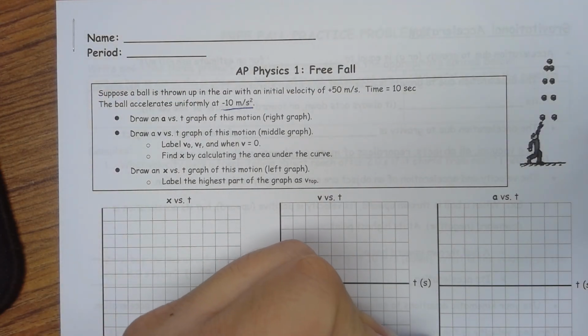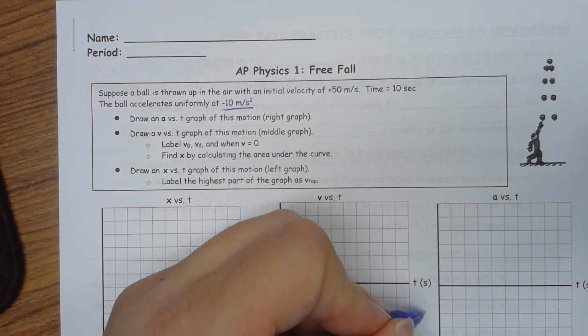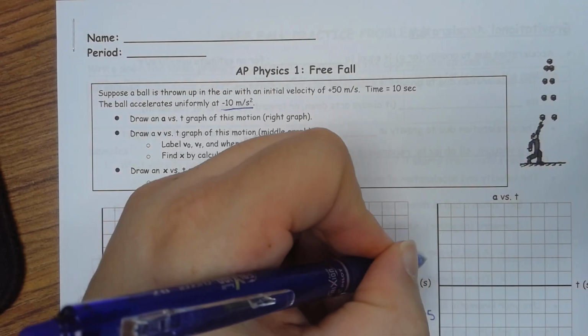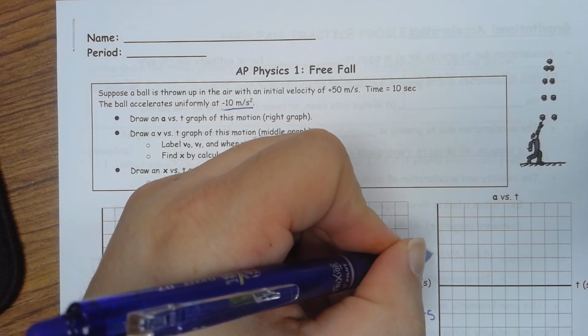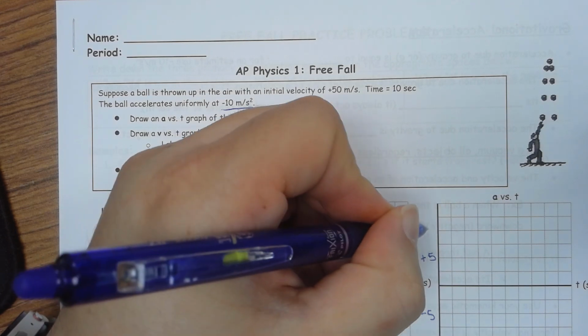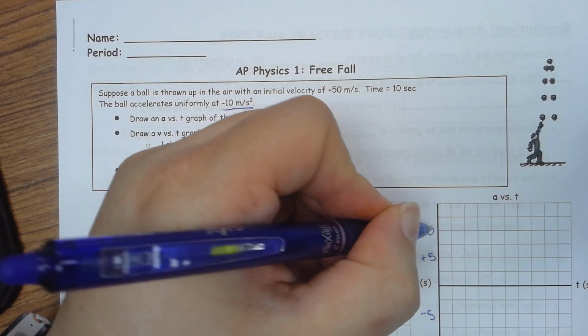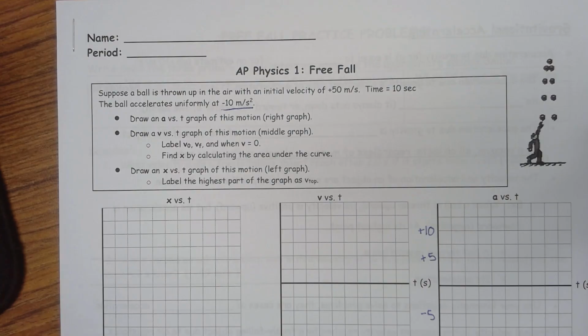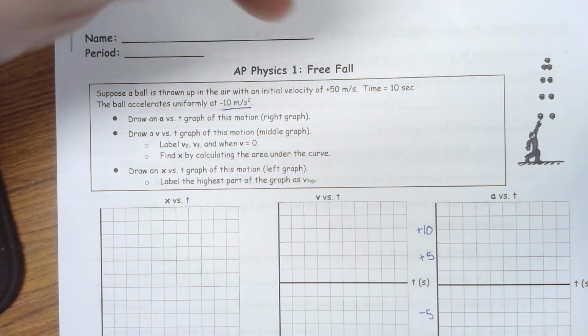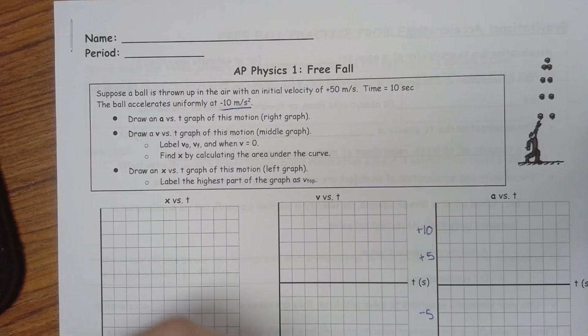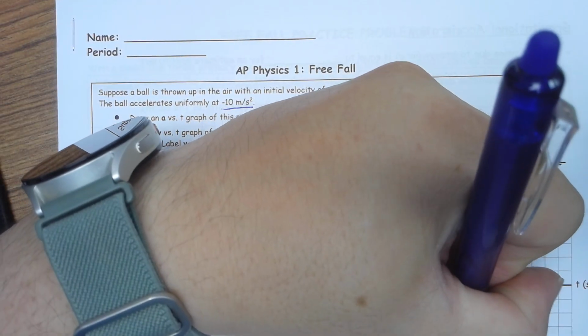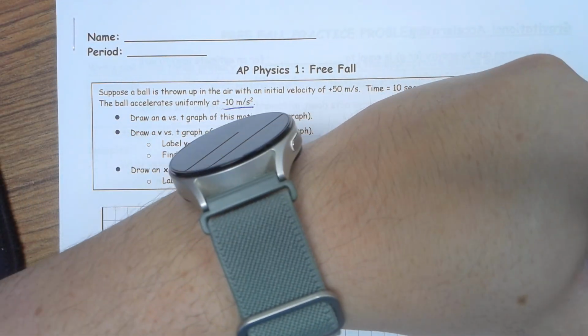So, if I put 10 down here, negative 10, negative 5, and positive 5, then positive 10 meters per second squared, we know that across the 10 seconds it will start and stay at negative 10 meters per second squared.